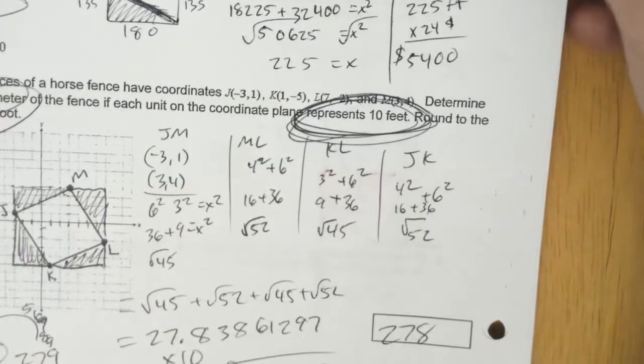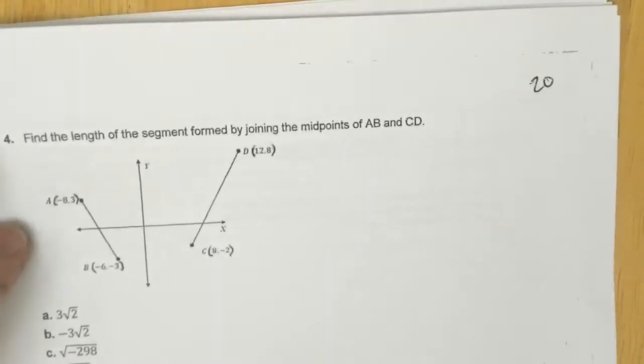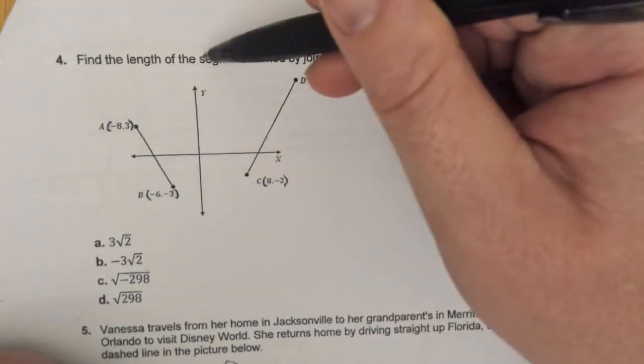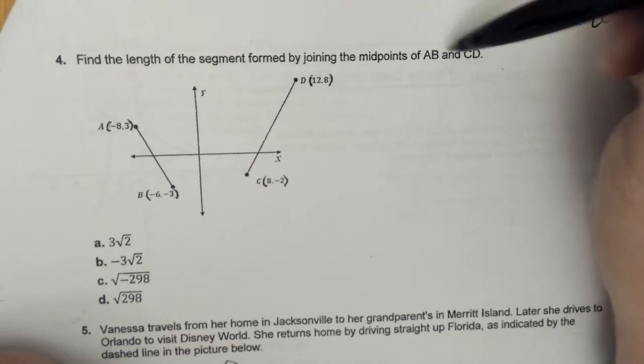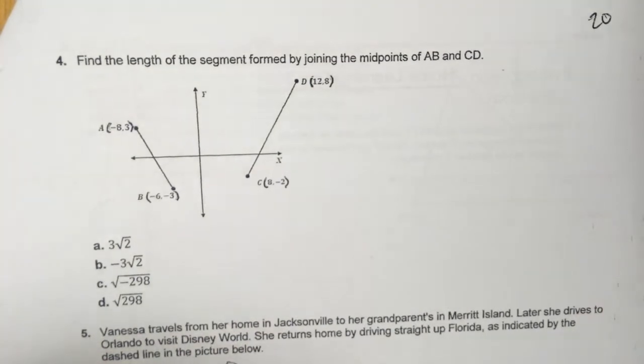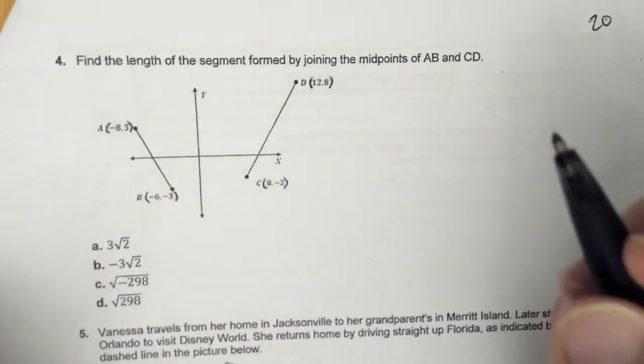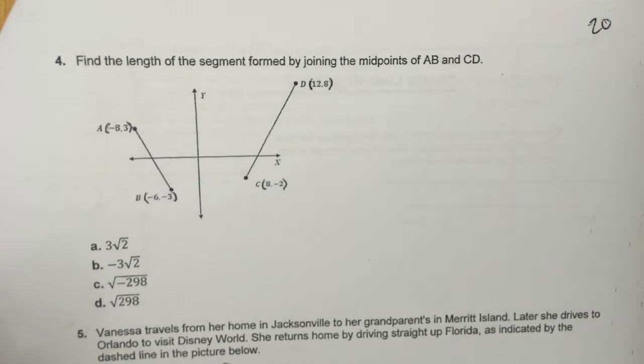All right, we're going to flip the page, and we're going to go to page 20. Here we go. This should actually look familiar because we already talked about this idea. We're going to find the length of the segment formed by the midpoints of A to B and C to D. They purposefully did not put this on a graph, so this is not drawn to scale.